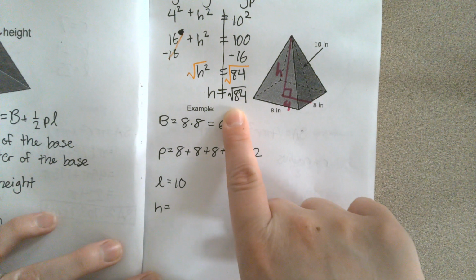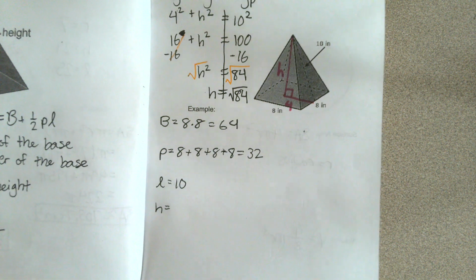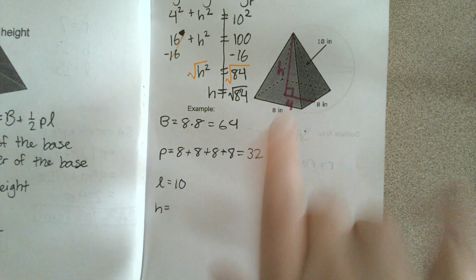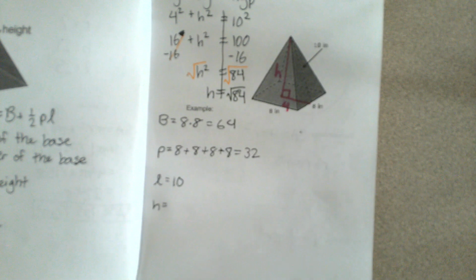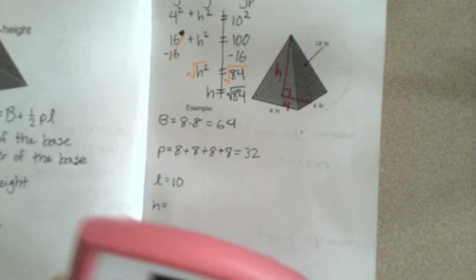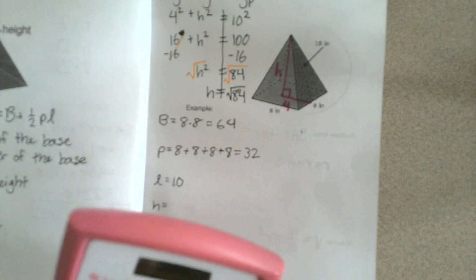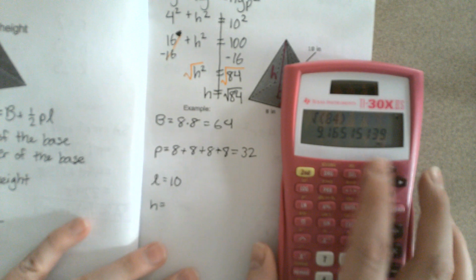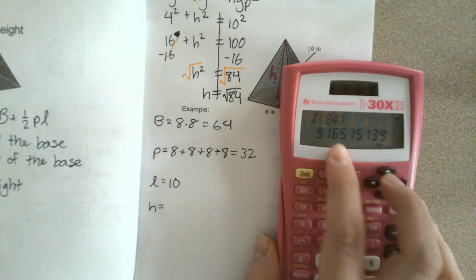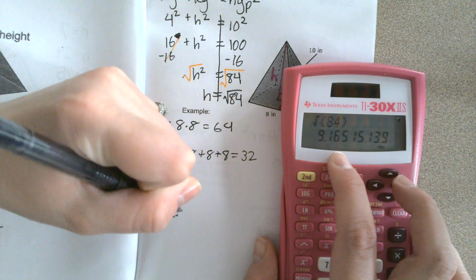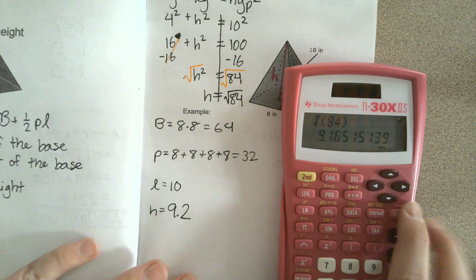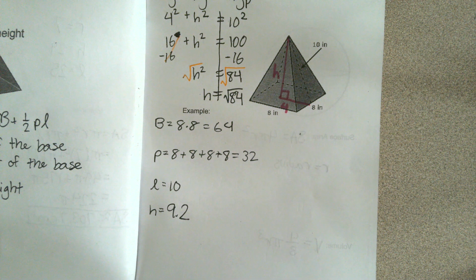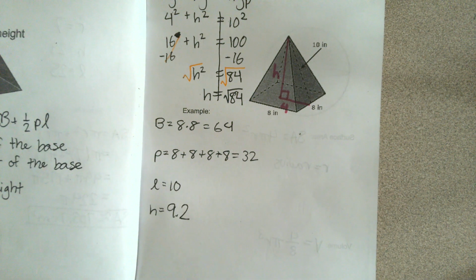From here, you can leave it like this, or you can make it into a decimal. There are reasons to go either direction. I'm going to choose to make this into a decimal, but you are perfectly fine to leave it as a square root. That is a personal choice. So the square root of 84, if we round this to the nearest tenth, gives us 9.2. Now that we have found all of our variables, we can put them into their formulas and get our answers.